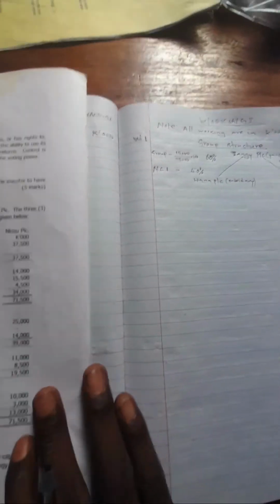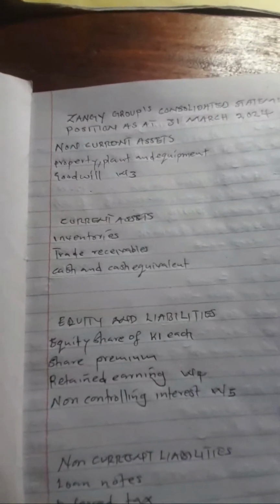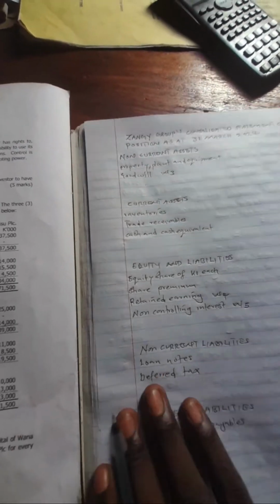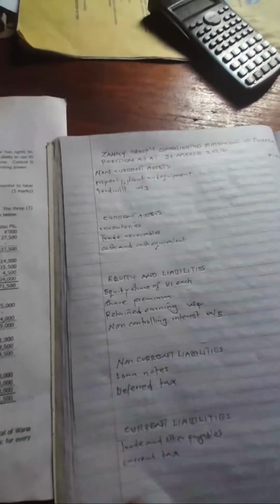And this one is a subsidiary. So after determining this, what we're just going to do now is get our easy marks. This is how we get our easy marks without even stressing. So the easy marks are here.